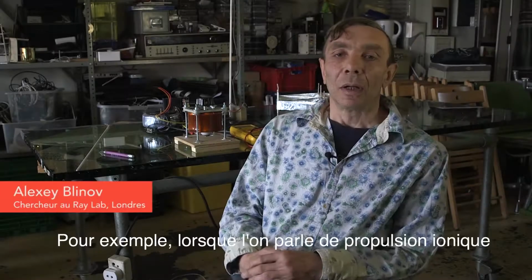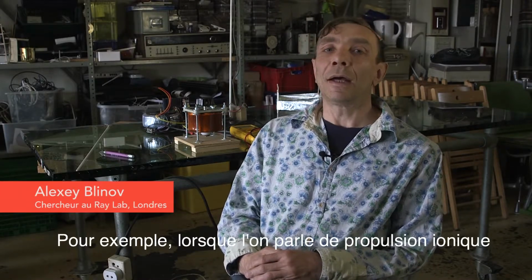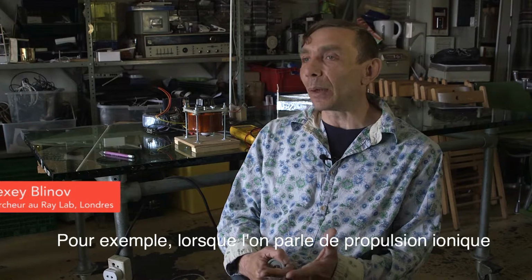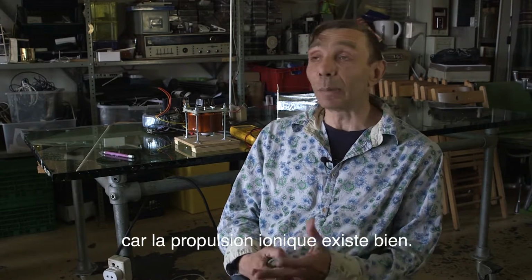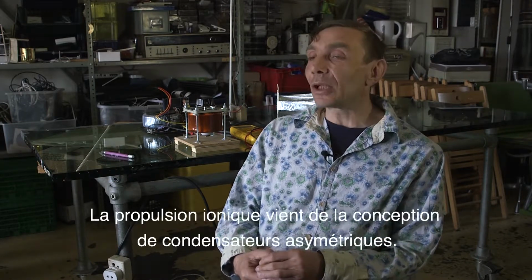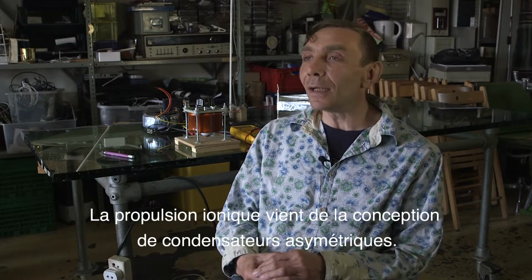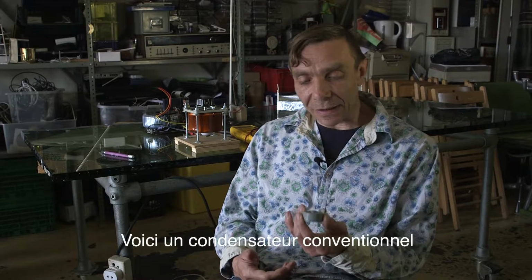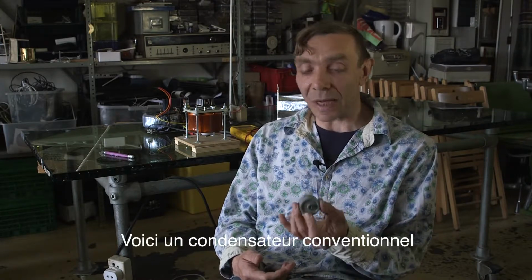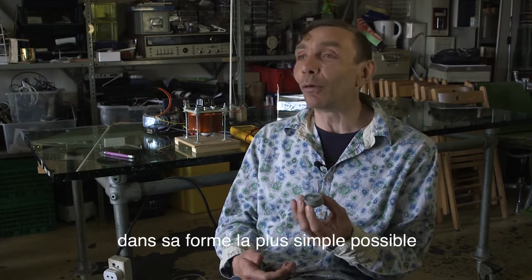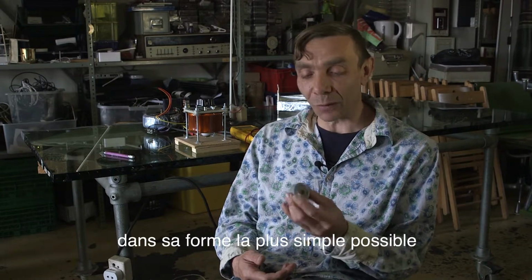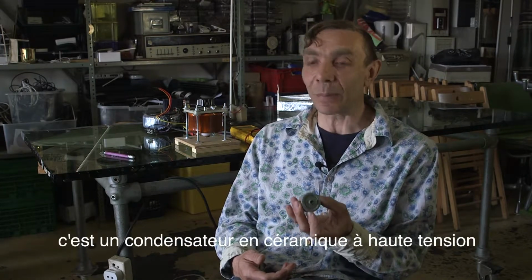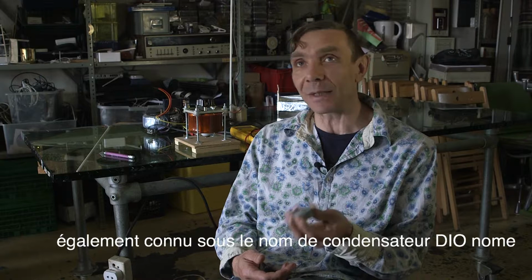For example, say if we talk about ion propulsion, there is such a thing as ion propulsion. Ion propulsion is built around an idea of an asymmetrical capacitor. Here is a conventional capacitor in as pure a form as it possibly could be. This is a high voltage ceramic capacitor, also known as a doorknob capacitor.